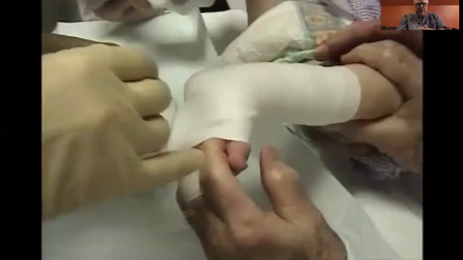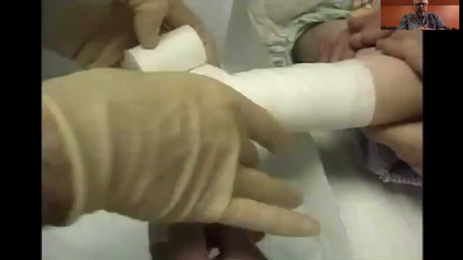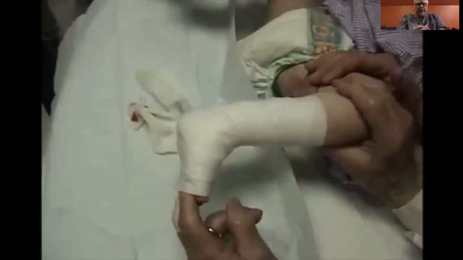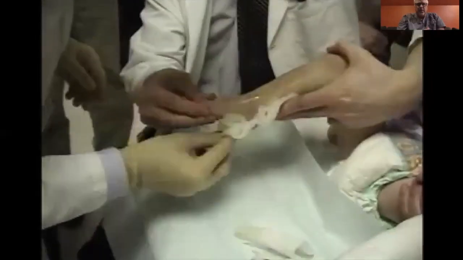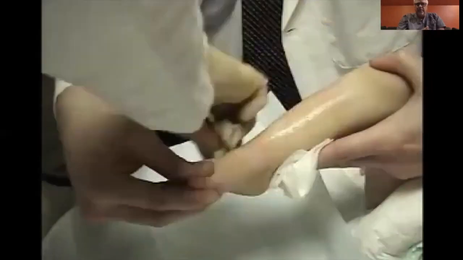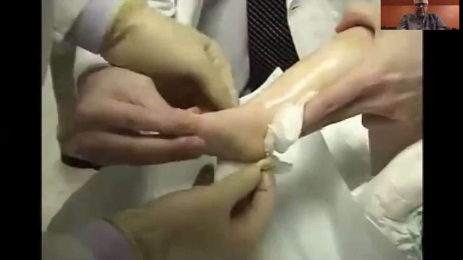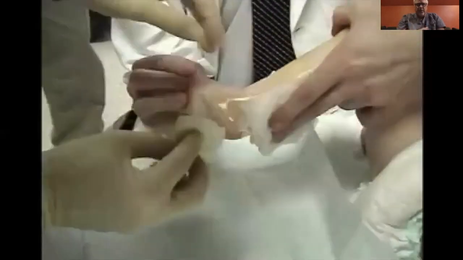You want to have a good mold of the foot, almost like a total contact cast. So very little padding. You want to come out over the toes. It's important to come out over the toes plantarly to stretch out the long flexor tendons, which also can be contracted as part of the deformity. So you want to have like a little platform beneath the toes.